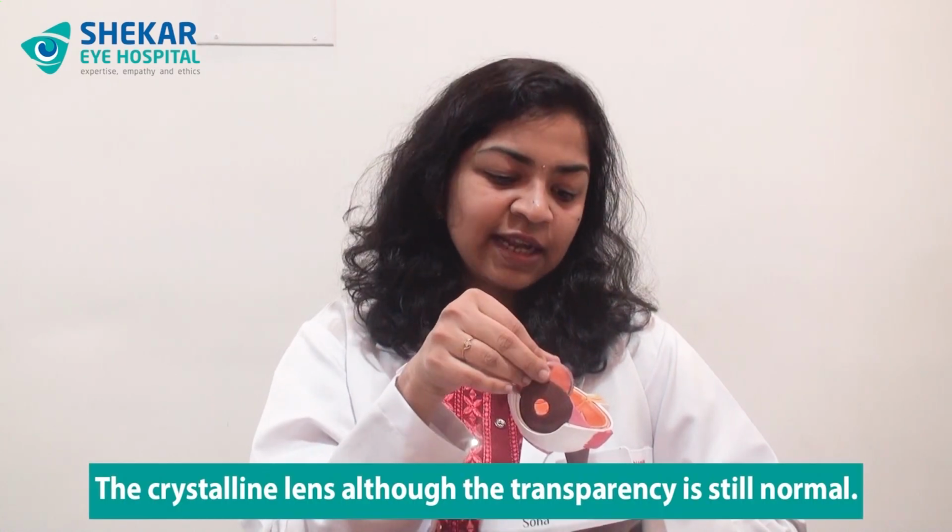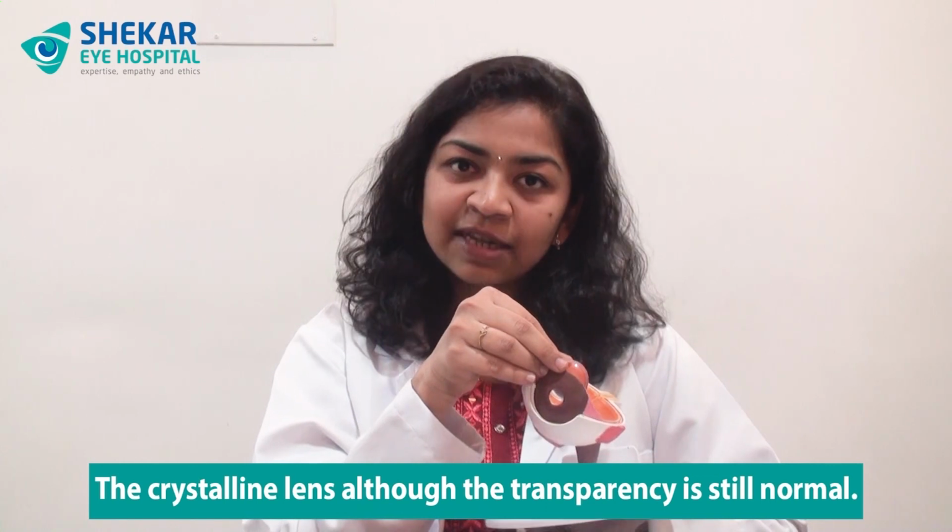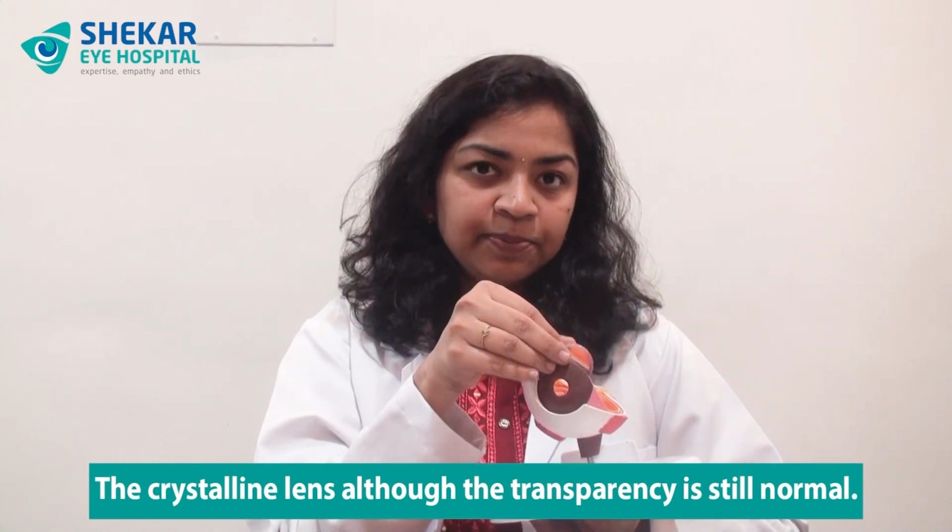Apart from this, another congenital anomaly of the crystalline lens is the position of the lens. The lens is normally positioned exactly in the central visual axis, right behind the iris and pupil. Sometimes there can be a displacement, dislocation or subluxation of the crystalline lens, although the transparency is still normal.